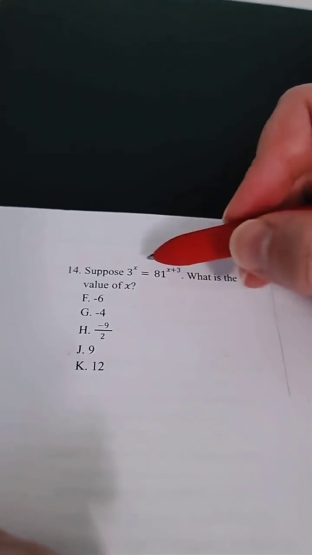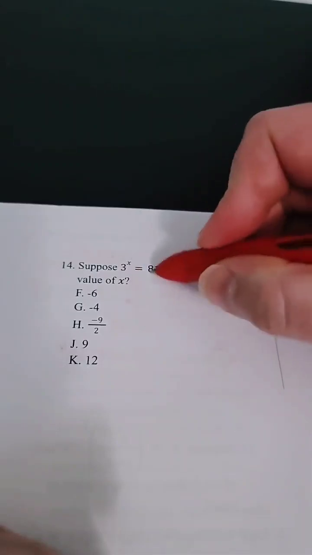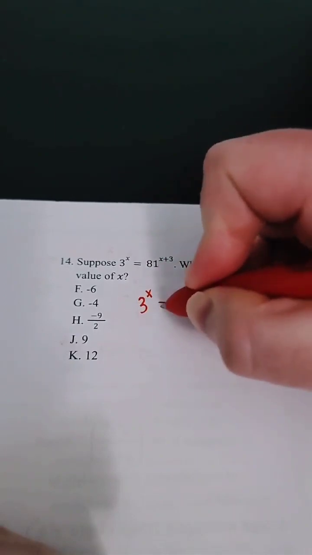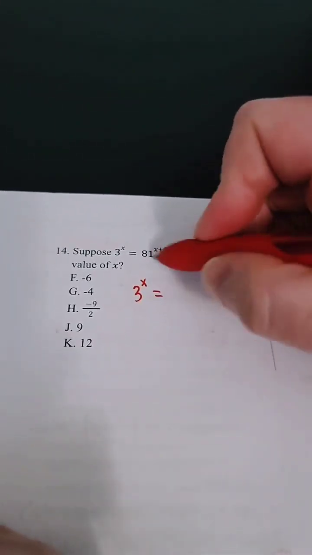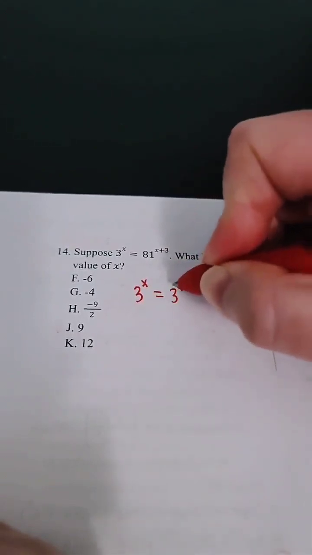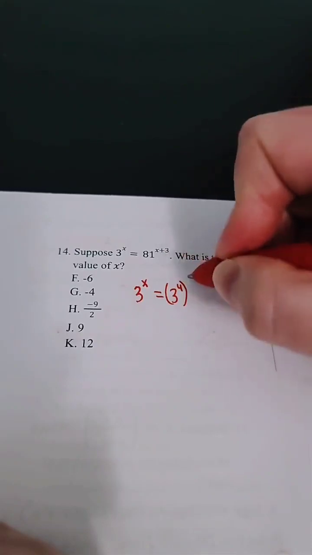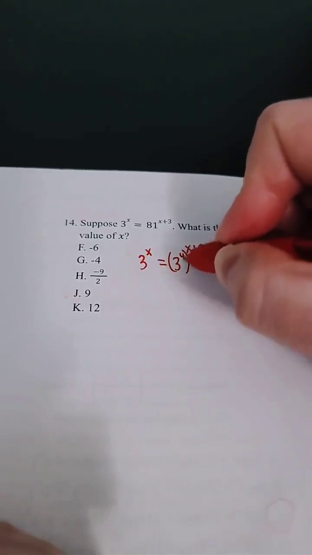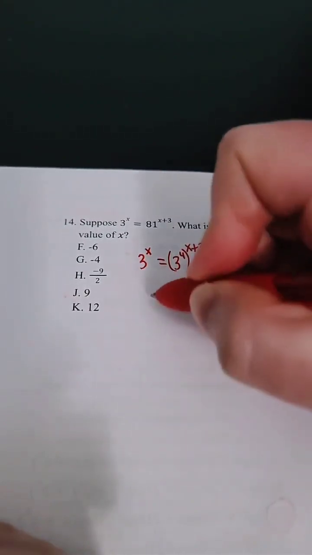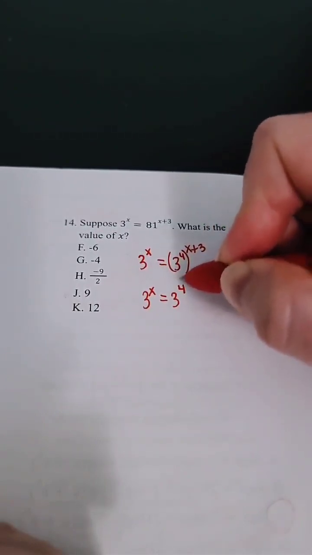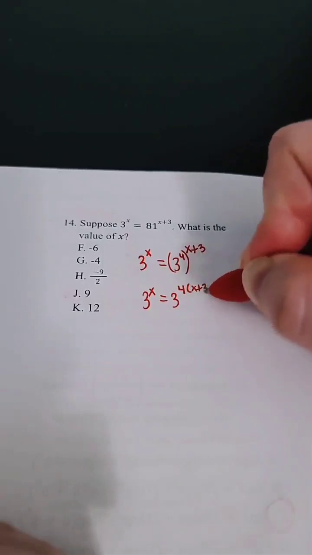So what we want to do with these types of problems is rewrite it so that they have the same base, the same big number. So I want to turn these into 3 to the something power. This is already 3 to the x power. So how can I rewrite 81 as 3 to some power? Well, 81 is 3 to the 4th power. So I'm turning 81 into 3 to the 4th power, all raised to the x plus 3 power. Now I can do the power to a power rule and multiply 4 times x plus 3. So I get 3 to the x is equal to 3 to the power of 4 times x plus 3.